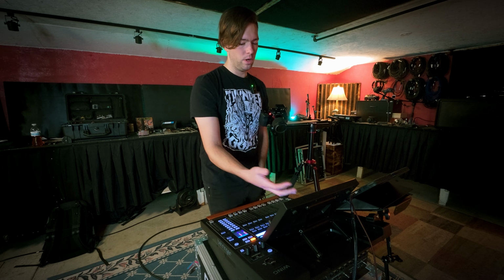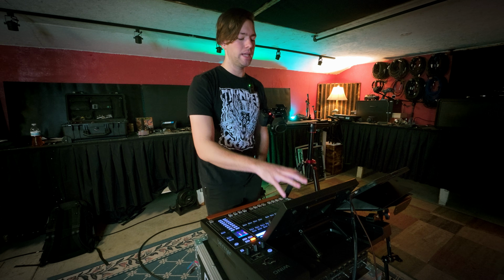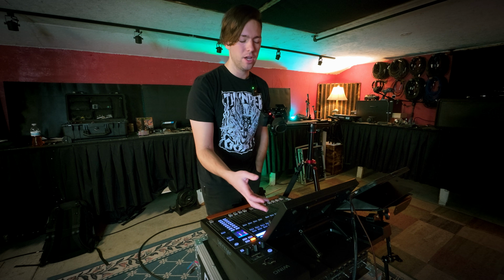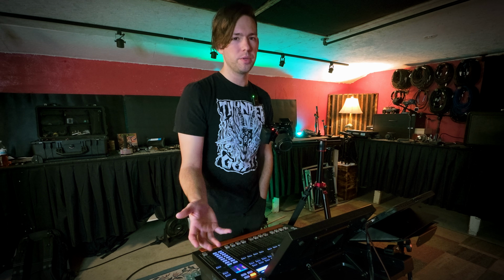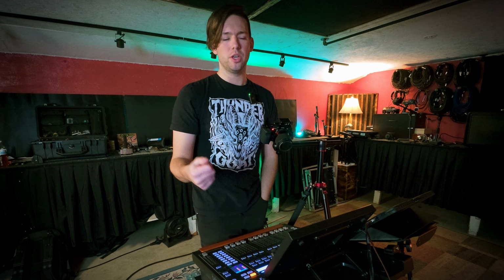So while we're in our source page, you can go all sorts of crazy and label all of the signal sources and what they are going to be for your future reference when you go to patch them into your channels. Now where this becomes beneficial is maybe you have a stage box on stage and you're always going to have your drums in certain channels, and you're always going to have maybe a rack of wireless mics plugged into certain channels.